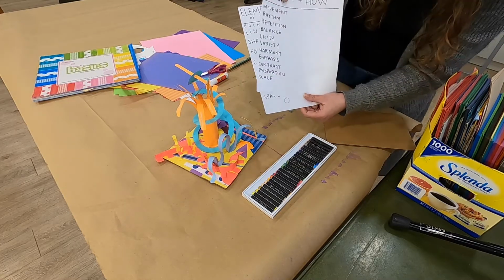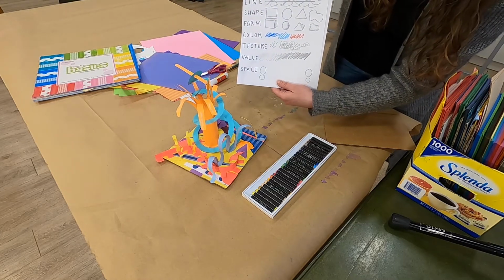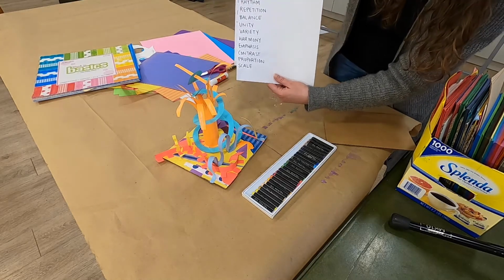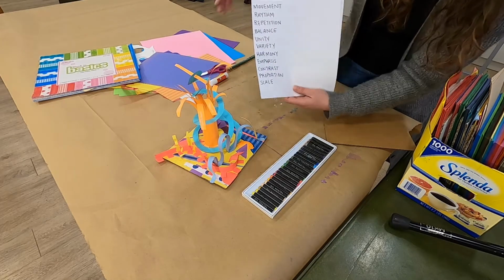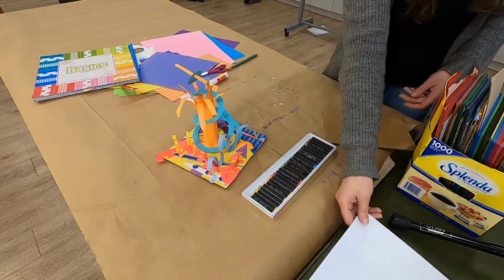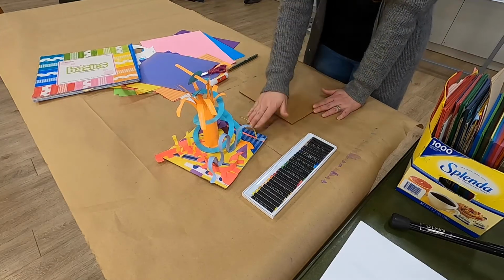So all of the elements, point, line, shape, form, color, texture, value, and space, are being used according to the principles. And this is true for any piece of art that you make or any piece of art that you might look at. So what we're going to do today is kind of explore the elements of art with a 3D paper sculpture.